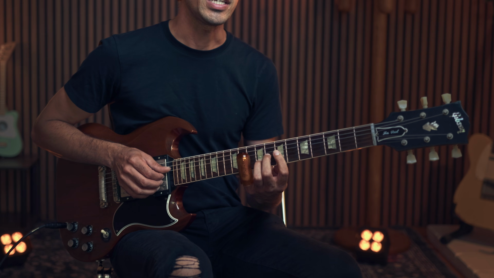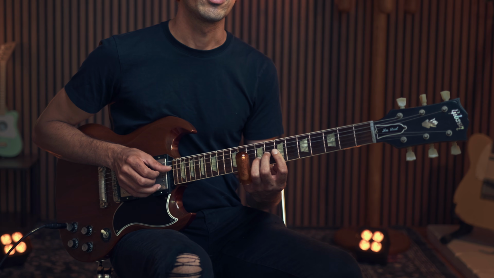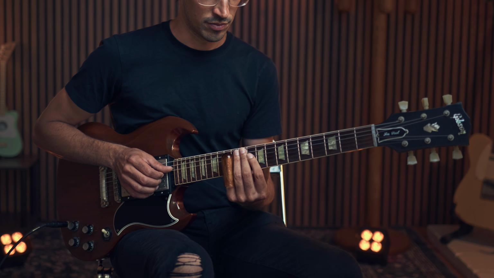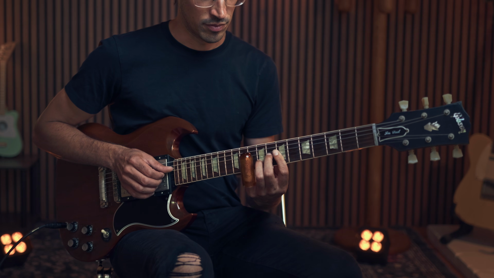We're going to bar the top 3 here, but our root is the 8th fret of the G sharp string. So we have E, G sharp, B. And then again, here's our last one. This is a second inversion E major triad, B, E, G sharp.